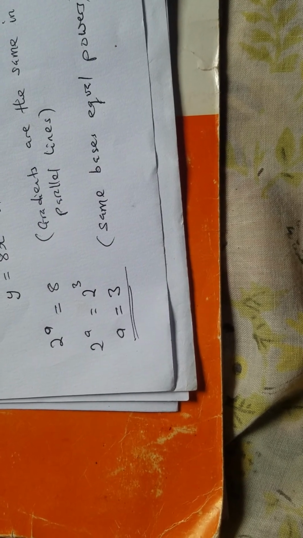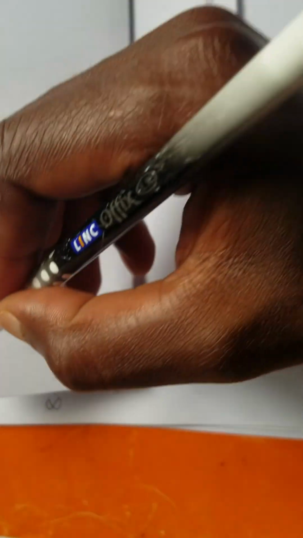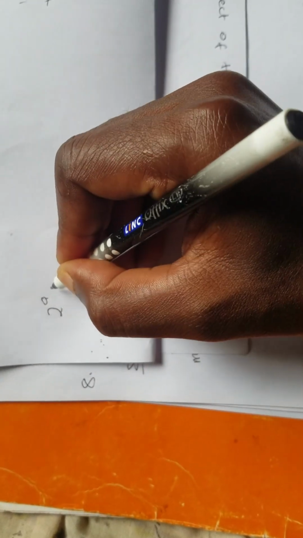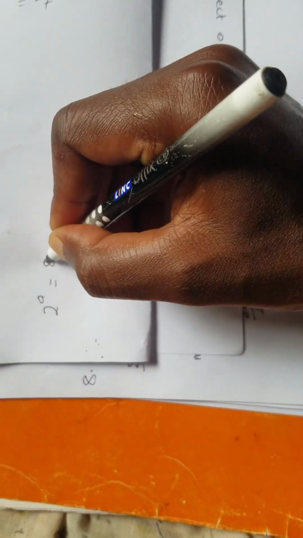But maybe some of you may want to know the other way. Let me take this part. At this stage, 2 to the power a is equal to 8.